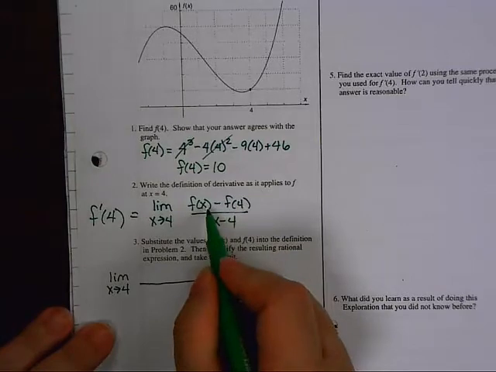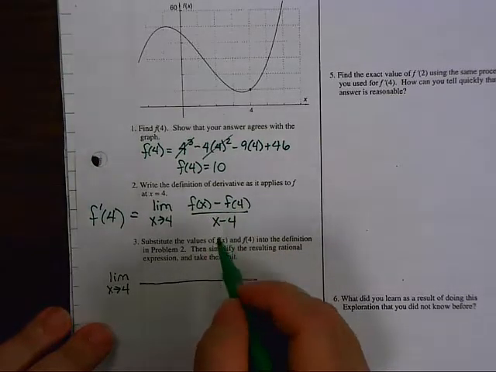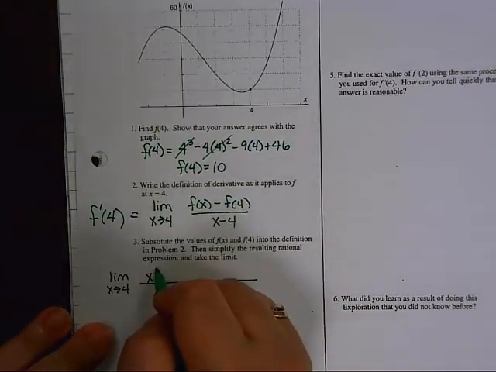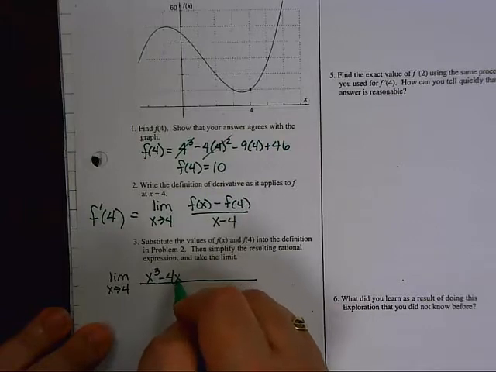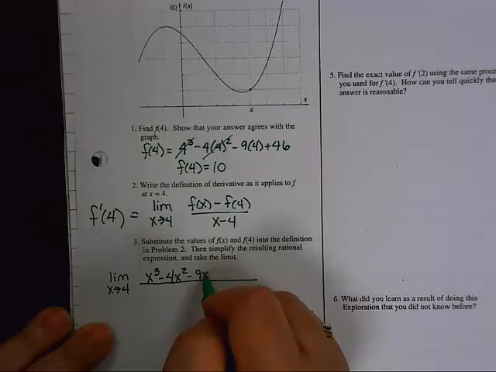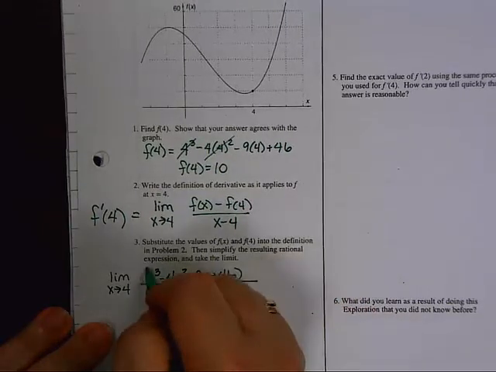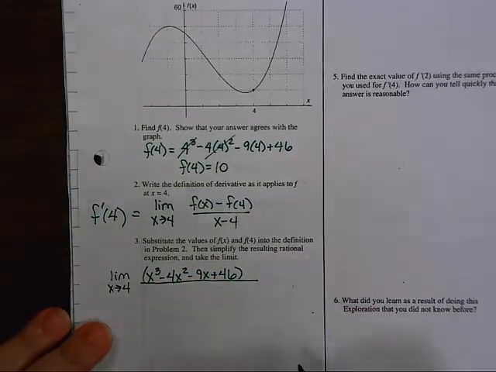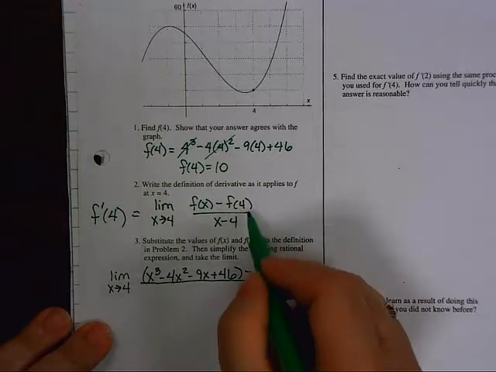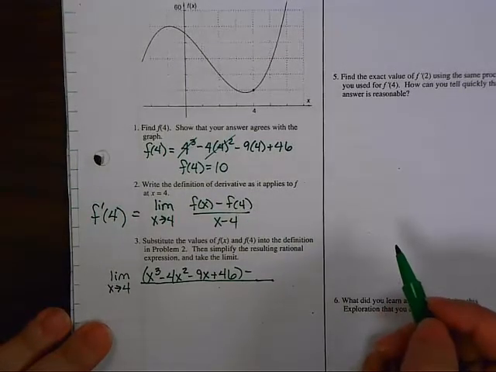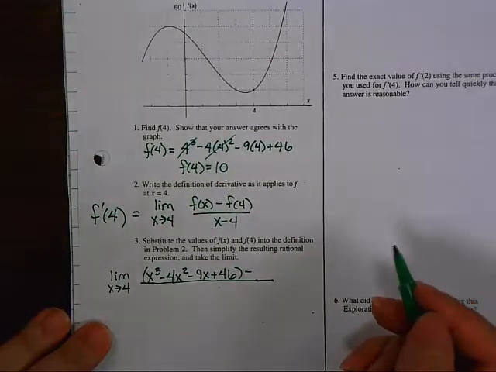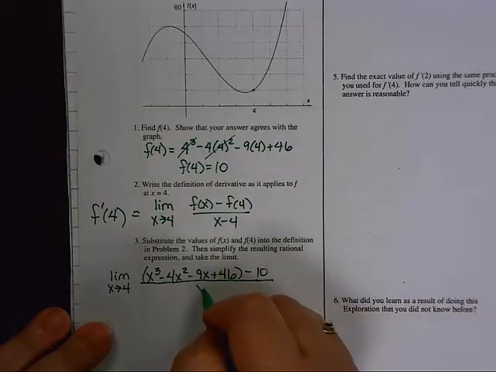Fraction bar. Write down f of x right here. It's off my screen, but you can see it on your paper. X cubed minus 4x squared minus 9x plus 46. I'm going to put that into parentheses for safekeeping. Minus, what did we get for f of 4 again? 10 over x minus 4.